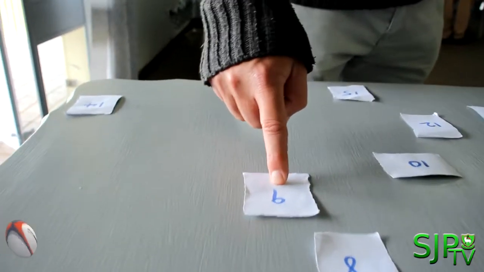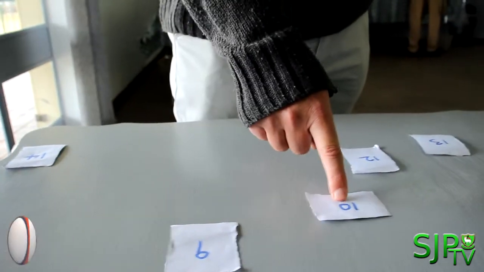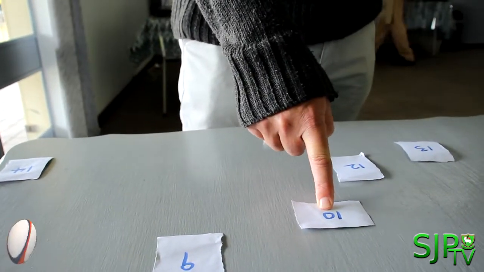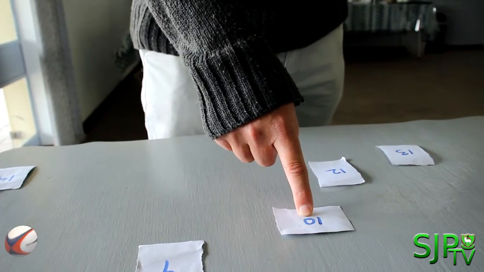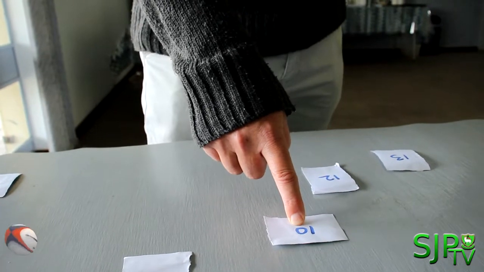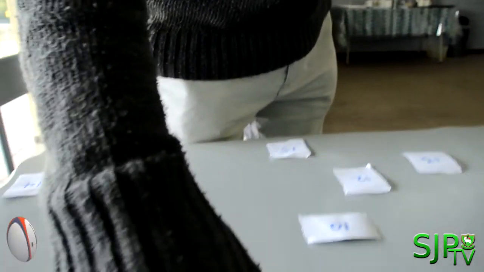Number 9 is your scrum half. He puts the ball into the scrum. And this is number 10, who is fly half. He is responsible to pass the ball to who you want to receive it. So sometimes number 10 will choose to pass to the forwards.